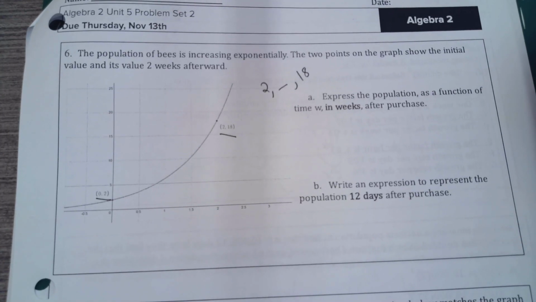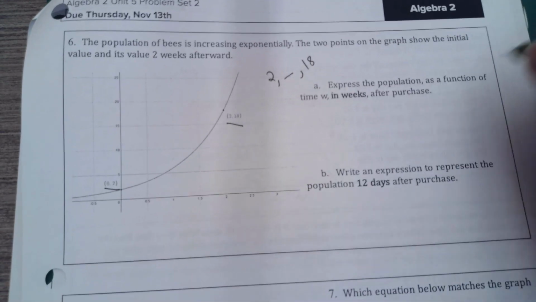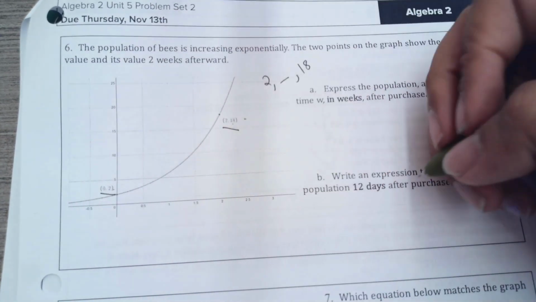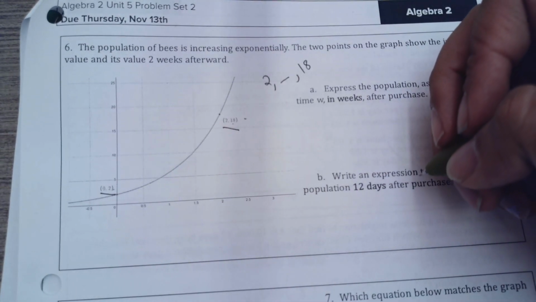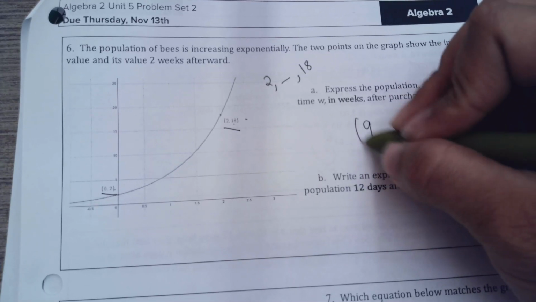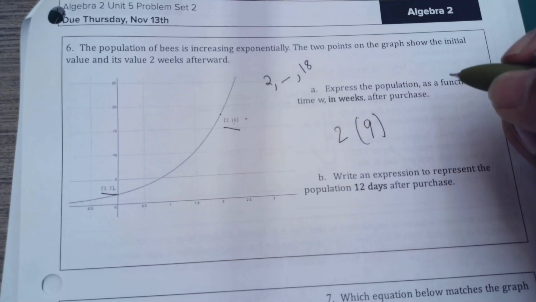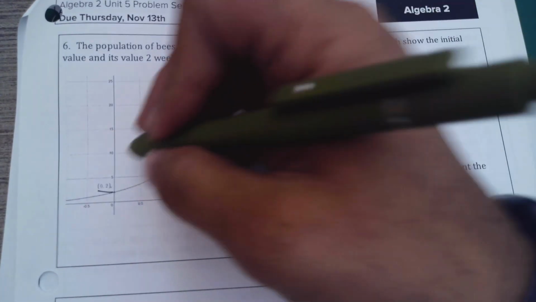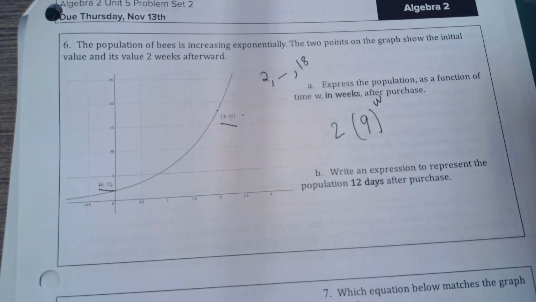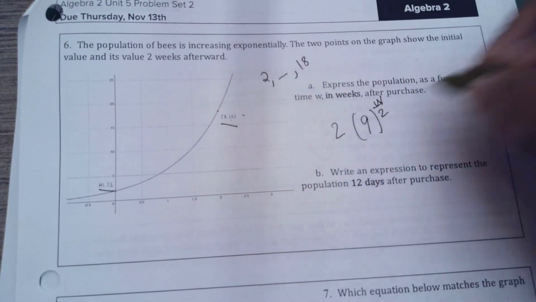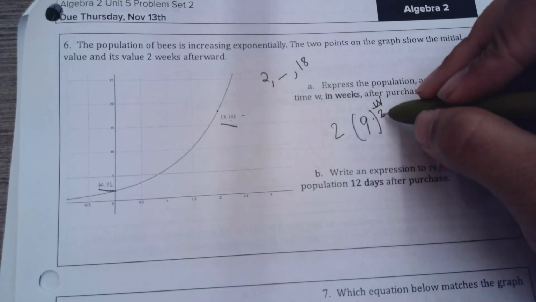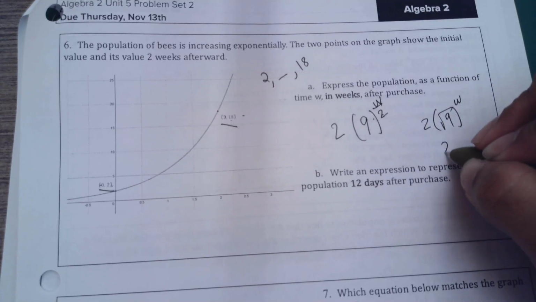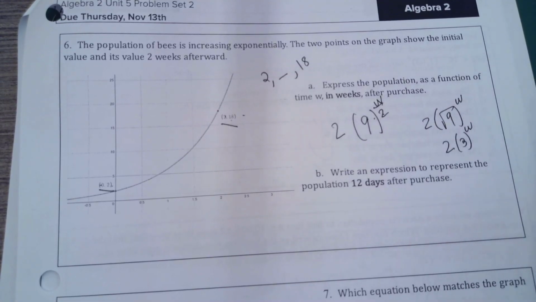How do we figure out the growth factor? Well, what you can do is this. So 2 and 18, right? What is the ratio? Well, it's 9. The initial value is 2, right? Over, this is in terms of weeks. How long did it take? What is the change in x? It's from 0 to 2, so it's w over 2. Now this 2 is basically the square root, so it's 2 times the square root of 9 to the power of w, which is 2 times 3 to the power of w.